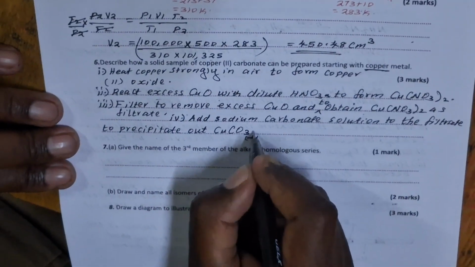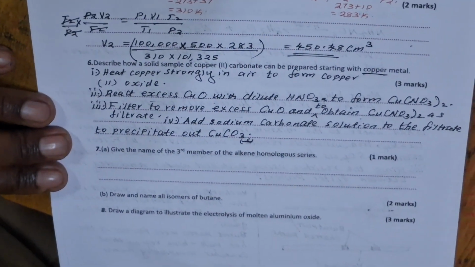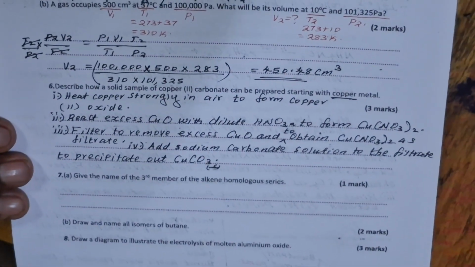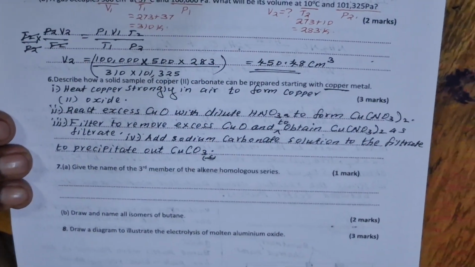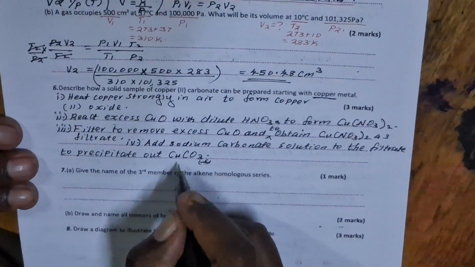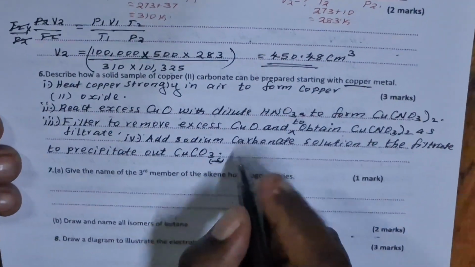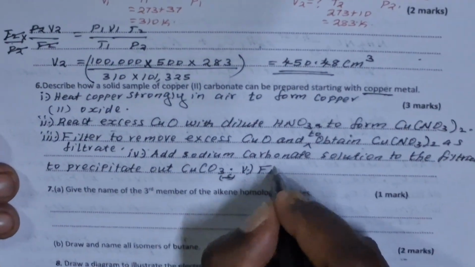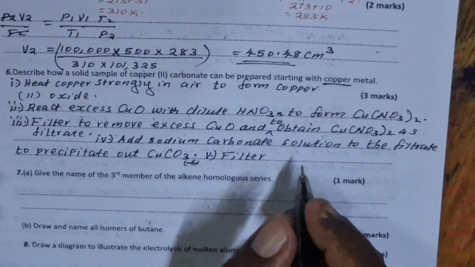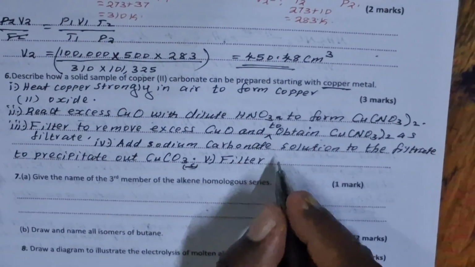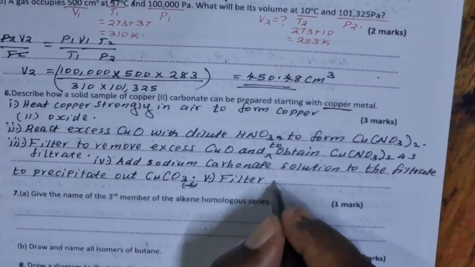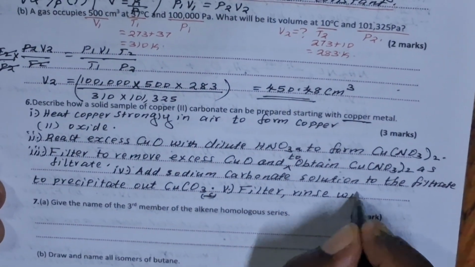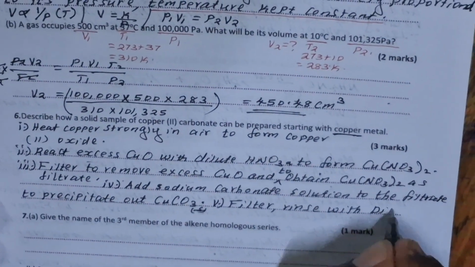I hope we still remember that all carbonates are insoluble except sodium carbonate, potassium carbonate, and ammonium carbonate. So we have precipitated out copper 2 carbonate. So what's the next step? Filtration again. We want copper 2 carbonate, so we filter and then rinse with distilled water.